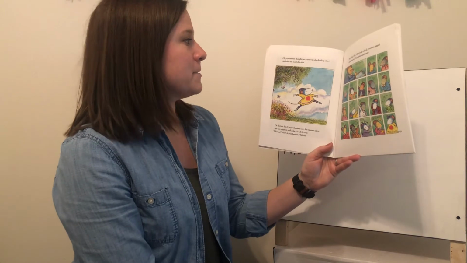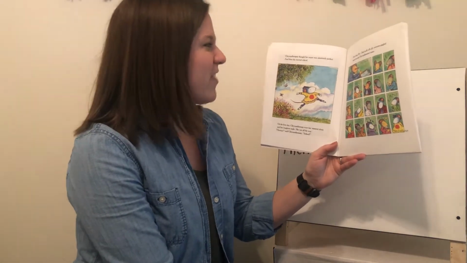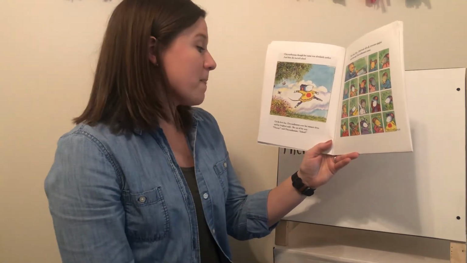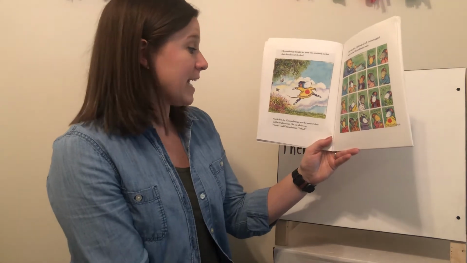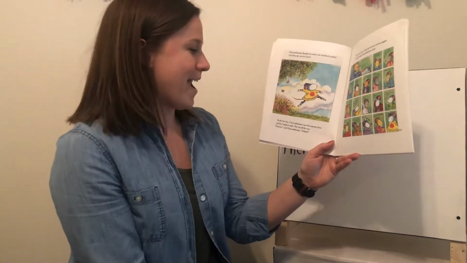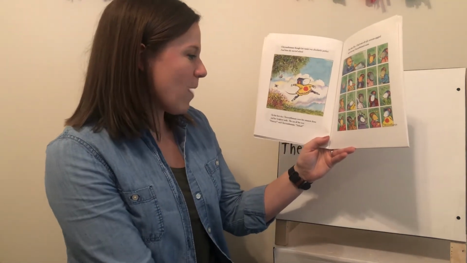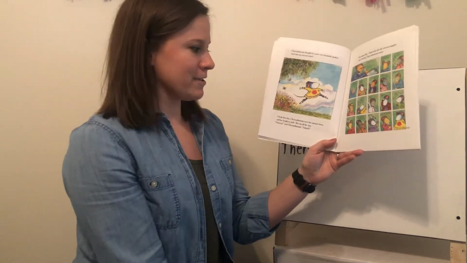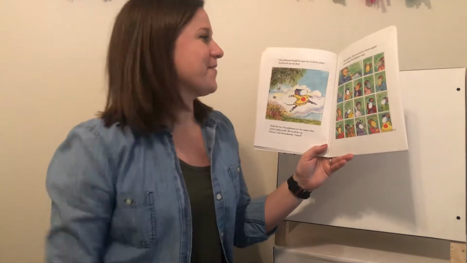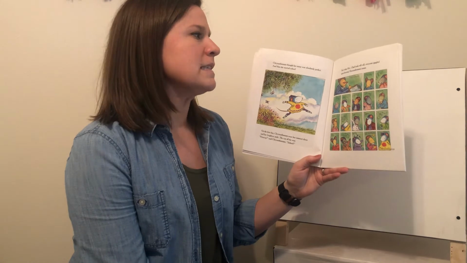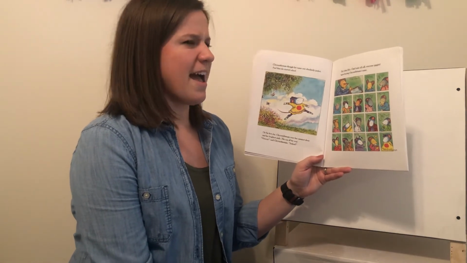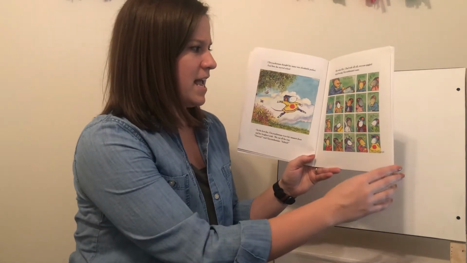Chrysanthemum thought her name was absolutely perfect. And then she started school. On the first day, she wore her sunniest dress and her brightest smile. She ran all the way there. "Hooray," said Chrysanthemum, "school!" But when Mrs. Chud took roll call, everyone giggled when they heard her name.